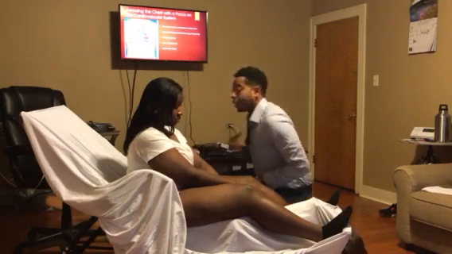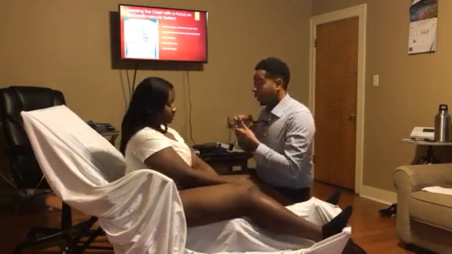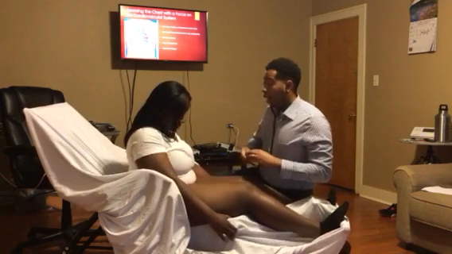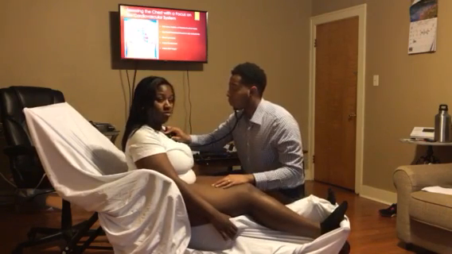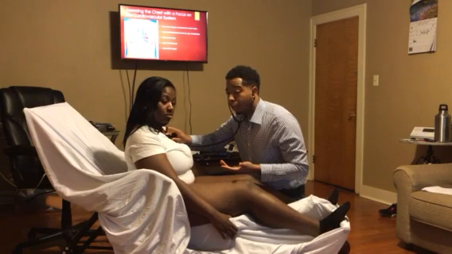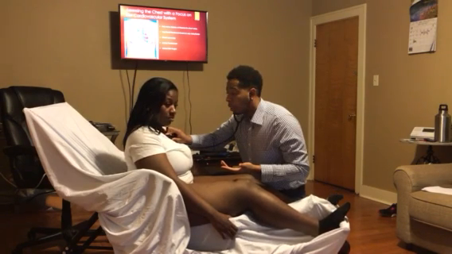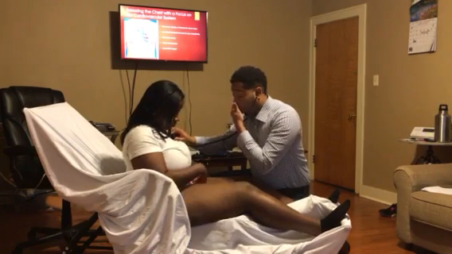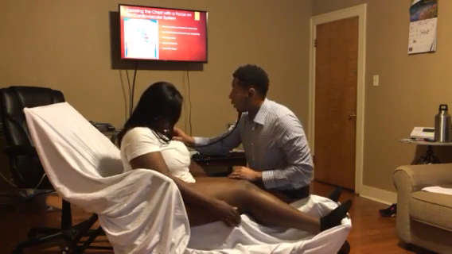The first space is on the second intercostal space on the right side. And that A stands for aortic. You want to listen for any murmurs, any abnormal heartbeats, any arrhythmias, which I don't hear any. The next space is the pulmonic, which is on the second intercostal space on the left side.